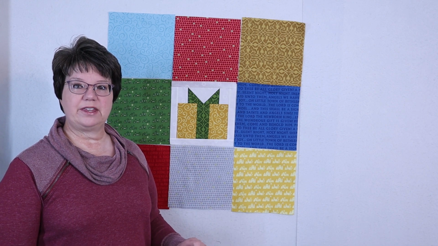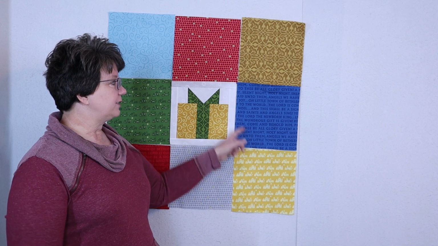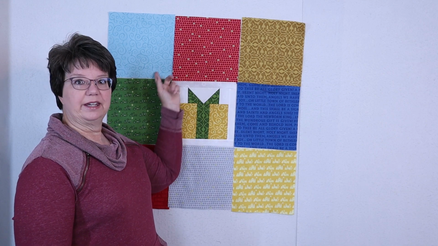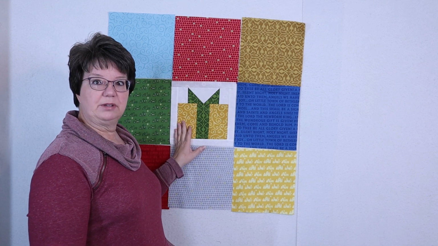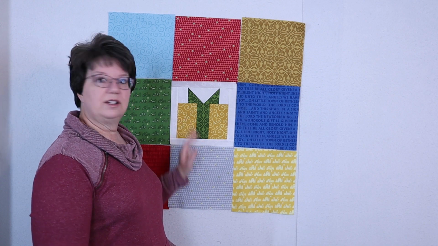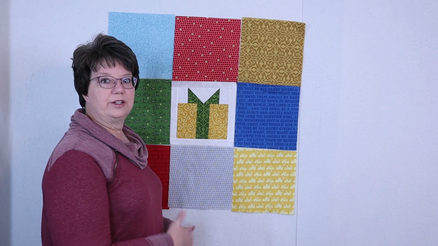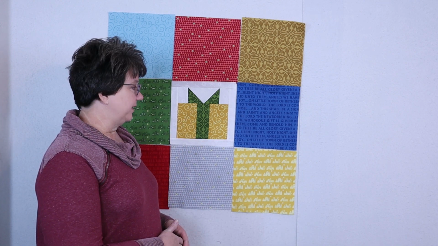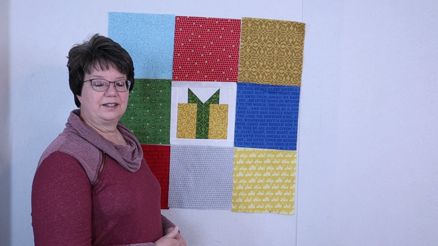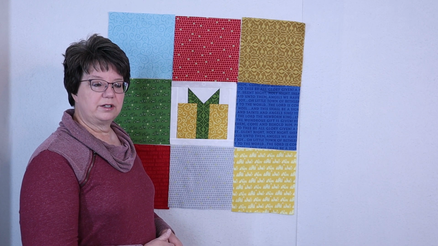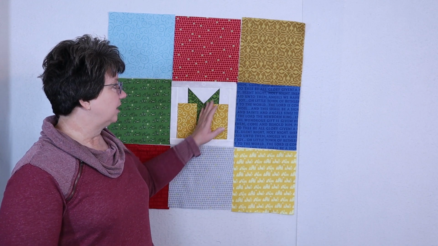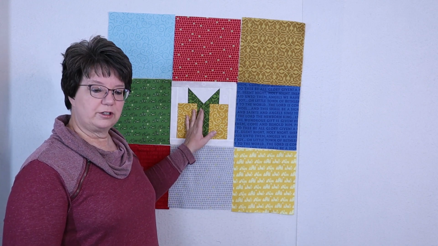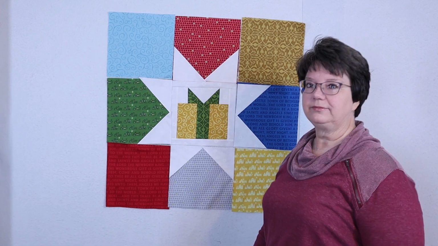And this is why we thought it needed something. These blocks are big, and they make this block look small, and there's really not a lot of visual interest in this block. So one of my friends suggested floating it kind of in a star. So let me show you how that looks.